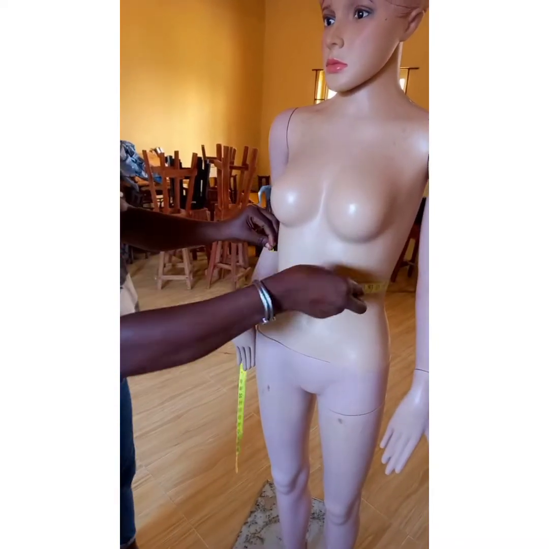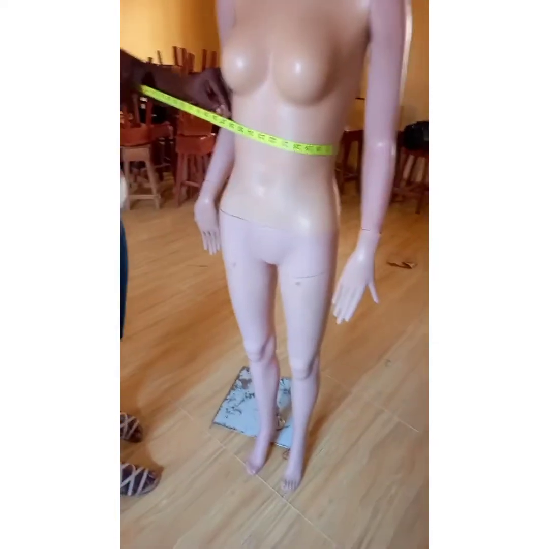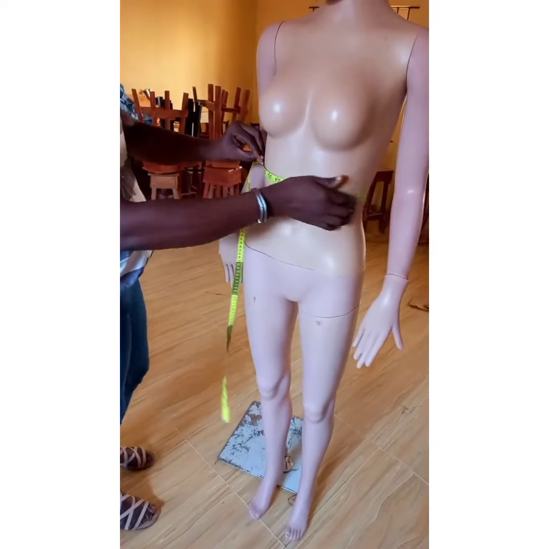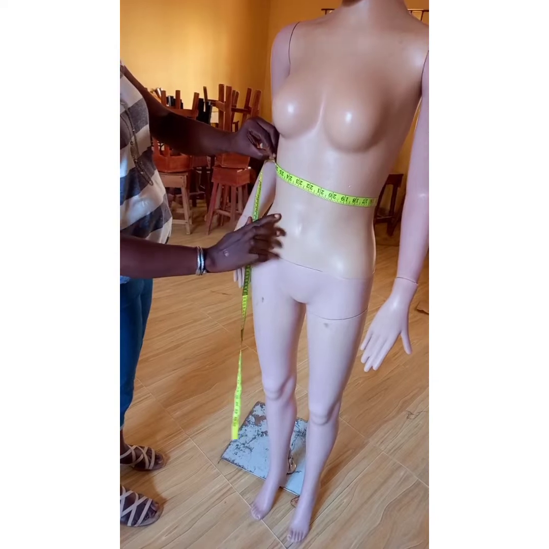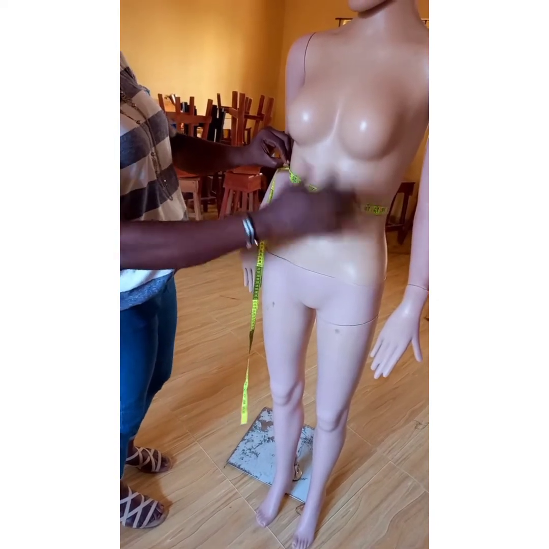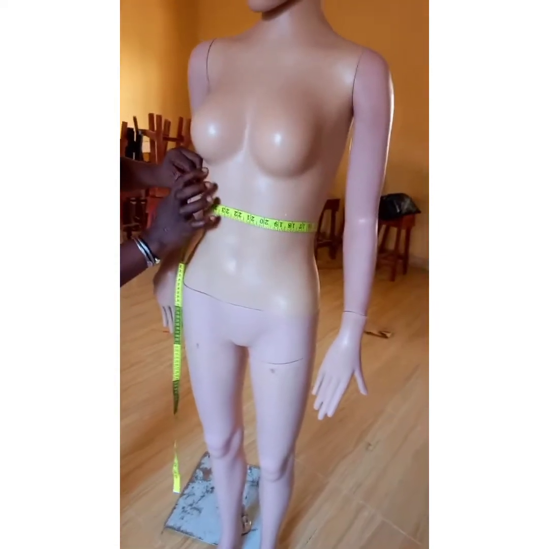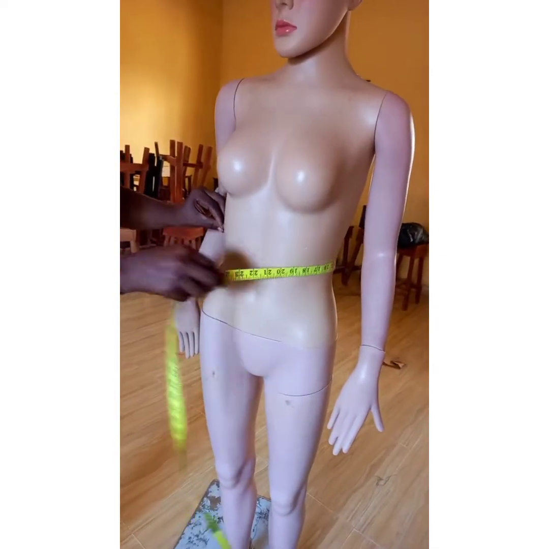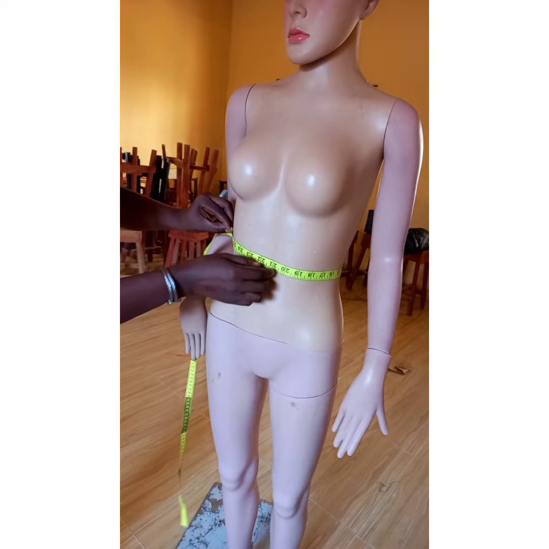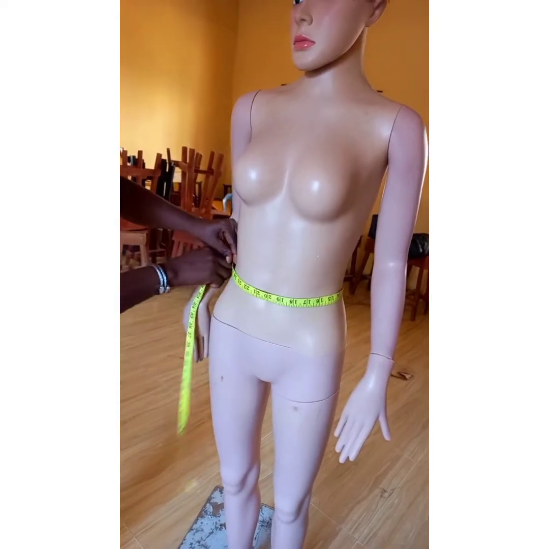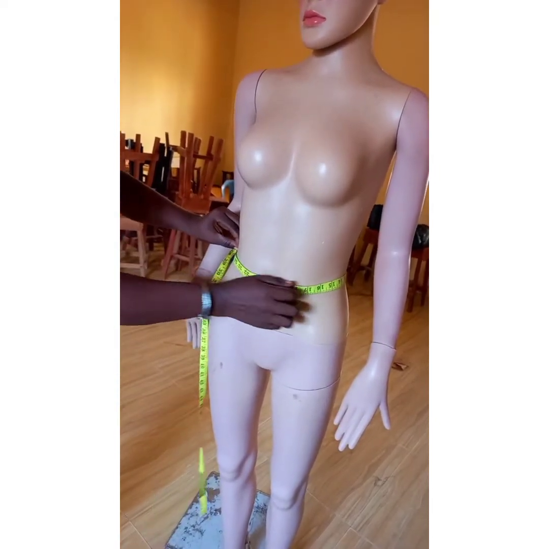After round under bust, upper waist. To get the upper waist, it is in between your under bust and your half length. You cannot measure your upper waist anyhow, so you have to look in between your under bust and your waist. So this is where your round upper waist measurement will be. After that you take the waist; your waist is on your navel.